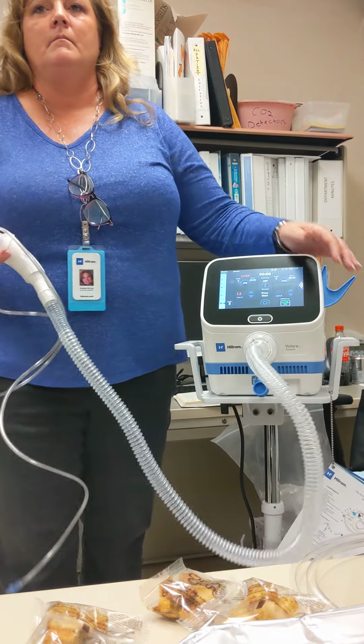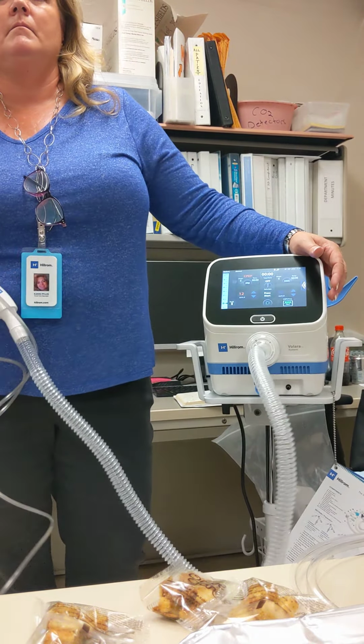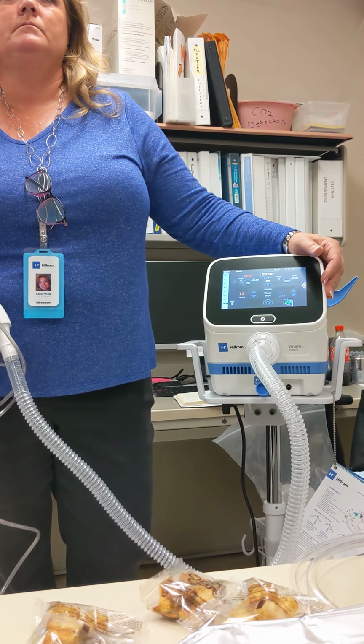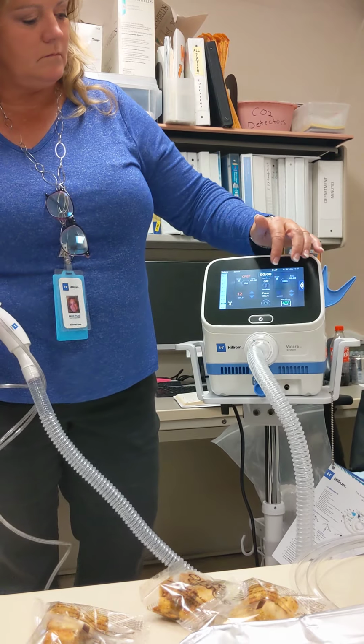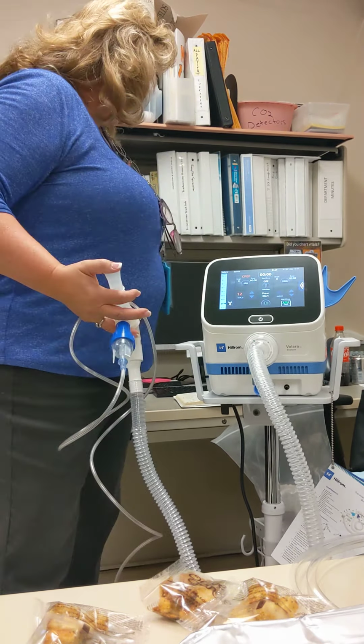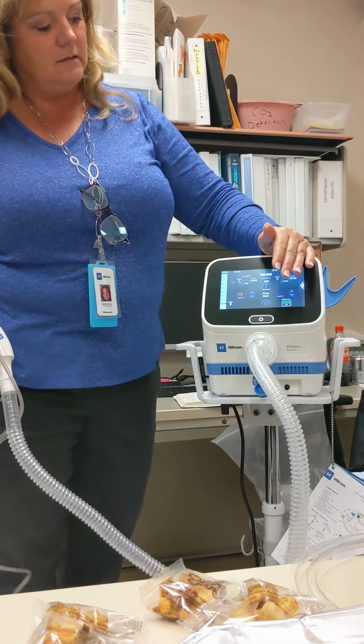But with rhino and flu and RSV, we might. Oh my gosh, yeah. They don't let us do any kids this weekend down there. Okay. Send them next door. There's a PICU at St. Vincent.